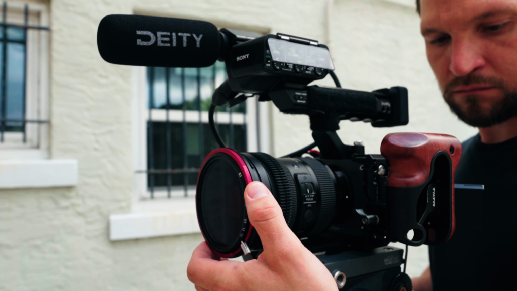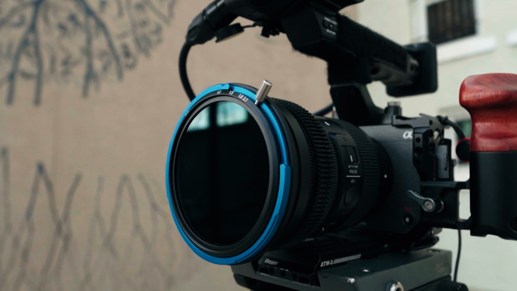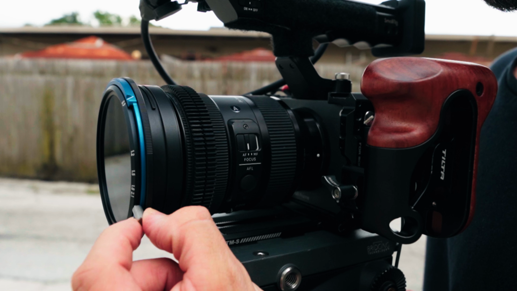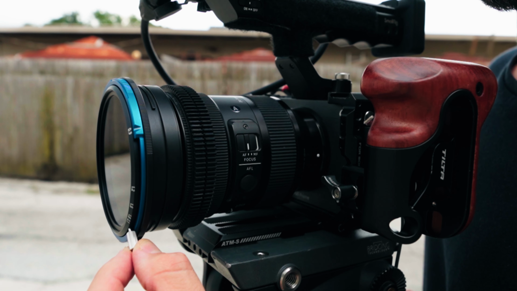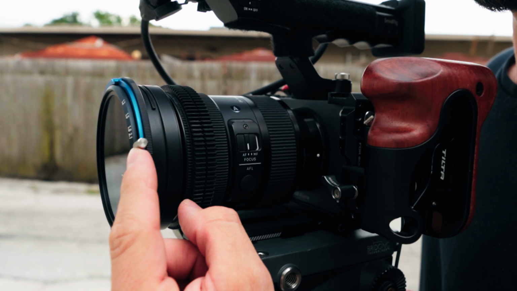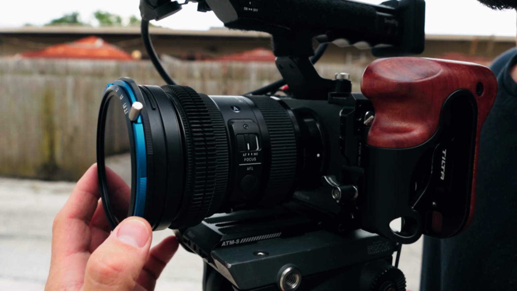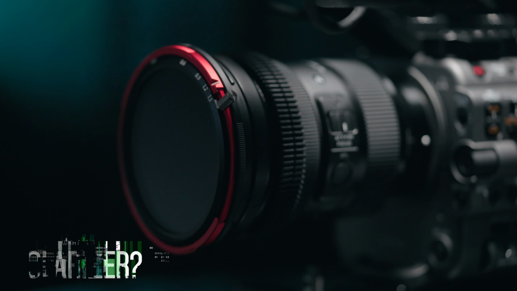All right, so let's go over the specs and the details of each of these individual filters, and then we'll go over some examples of how to use them. The Vaxis VFX filters are a circular polarizer, an adjustable ND, and a rotatable polarizer built into one lens. It does have a front filter thread too, so you're able to stack filters on top of this if you choose. But what is a polarizer anyways?